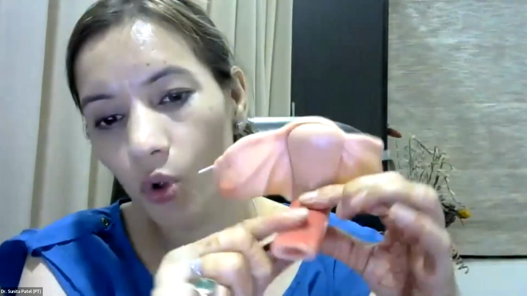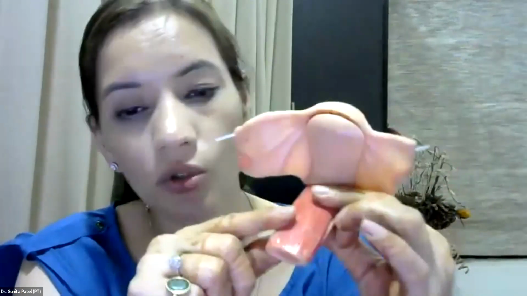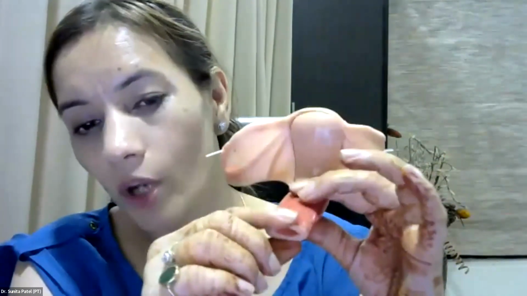If I open it, the vagina is something like this, the tube. So how many walls are present? Anterior towards the bladder, posterior towards the rectum, and lateral, right lateral and left lateral. So these are the four walls of the vagina, and the vagina is collapsed, like it is closed, it's not open. So the anterior wall is normally always touching the posterior wall. It's like this kind of closed structure, completely closed.